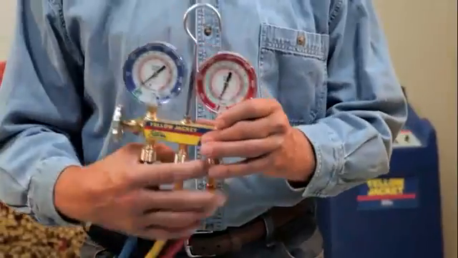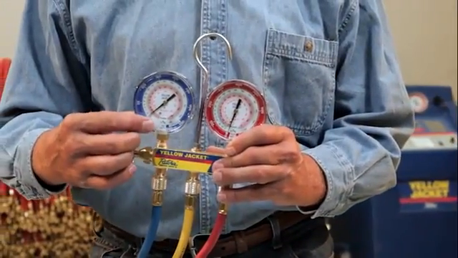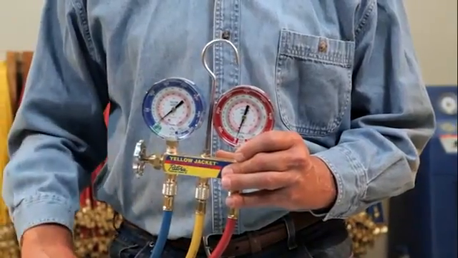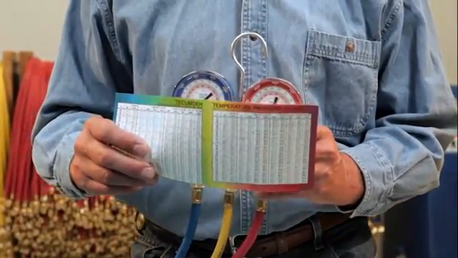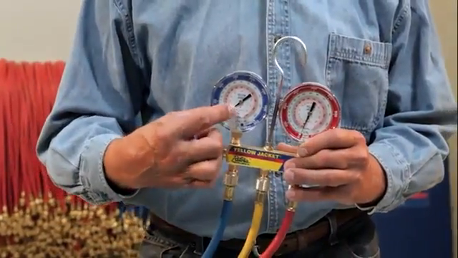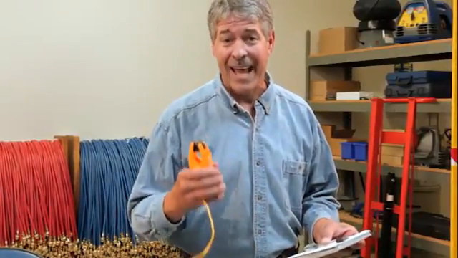Conversely, superheat is determined by using the low side gauge to measure the pressure of the evaporator. This pressure must then be converted to a vapor saturation temperature using a PT chart or the temperature scales on the gauge. This temperature is then subtracted from the actual suction line temperature measured using an accurate temperature probe. The result is the superheat value.